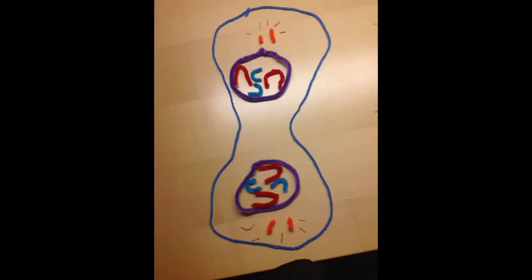Telophase. This is when mitosis ends. The chromosomes begin to stretch out and lose their rod-like appearance. A nuclear envelope forms around each region of chromosomes.